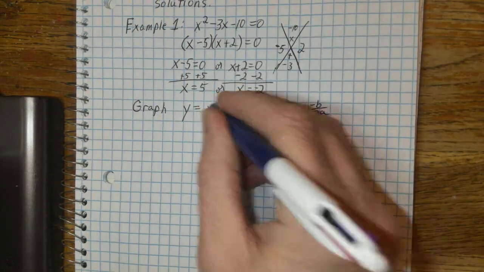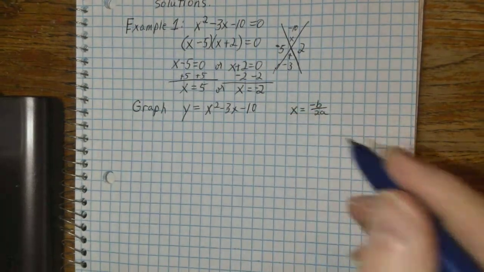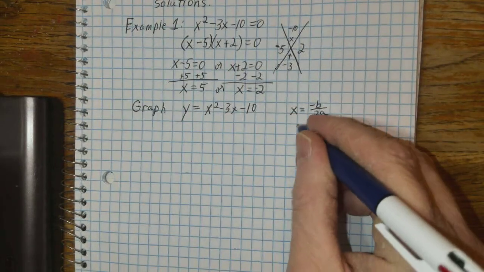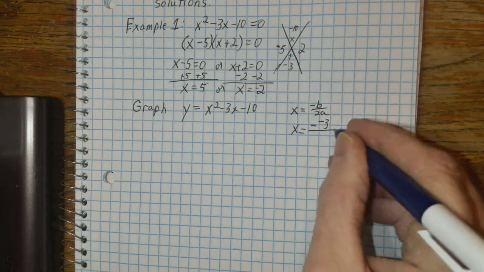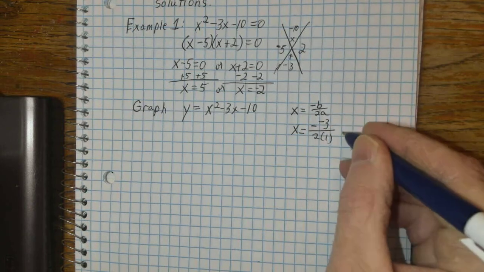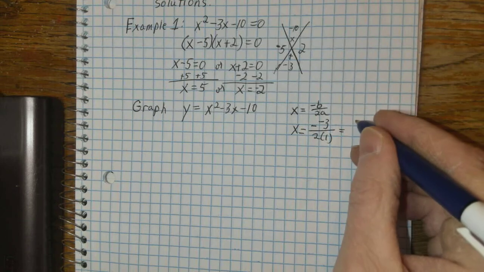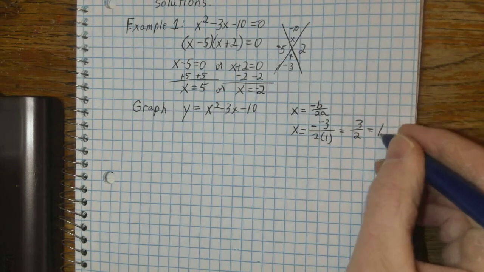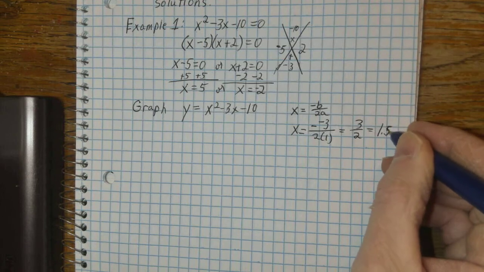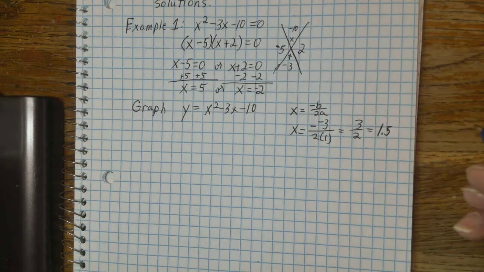And remember, a is 1, b is negative 3, and c is negative 10. So double negative 3 over 2 times 1. I got positive 3 on the top, over 2. I got 1.5 here.